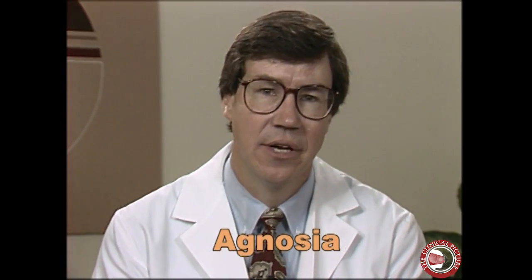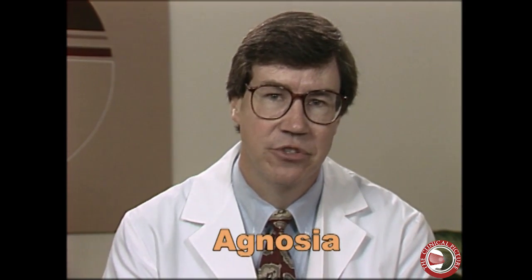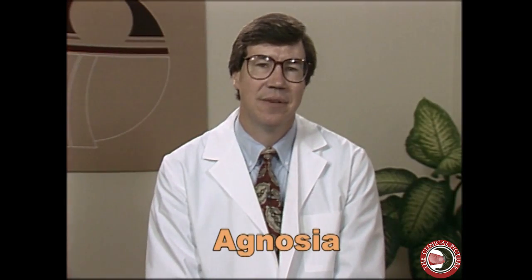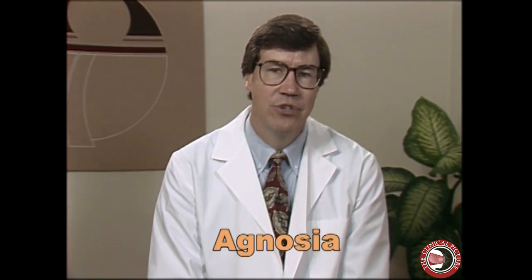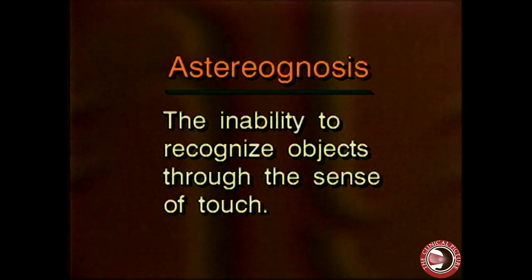Now let's talk about agnosia. A patient with agnosia is unable to recognize objects through the 5 special senses, that is, smell, taste, touch, sound, or sight. This is tested by the patient's ability to recognize objects such as a coin placed in the palm of the patient's hand with the eyes closed to see if they can identify it. This is called astereognosis if they're unable to recognize the coin. I generally test this by observing the patient's ability to recognize simple objects such as a button or a shoestring, which is necessary in the performance of dressing and undressing.